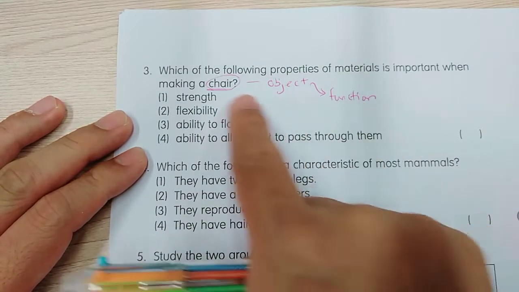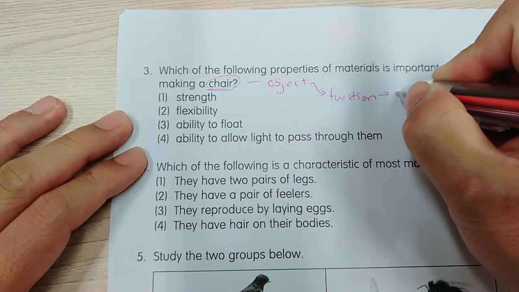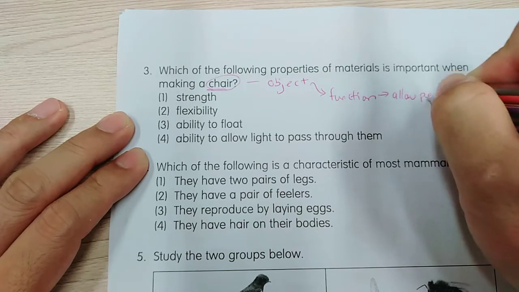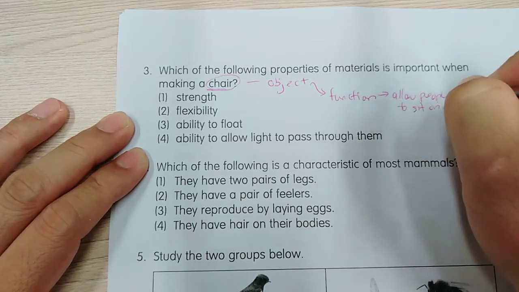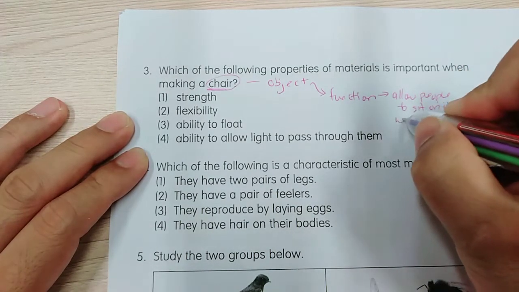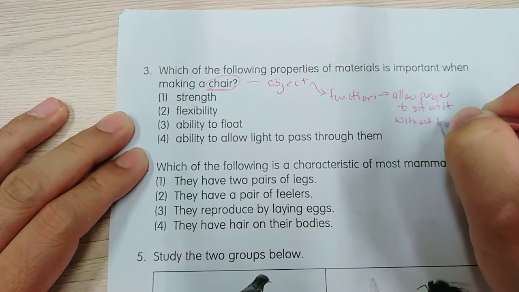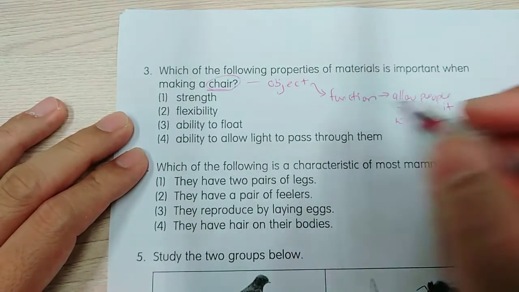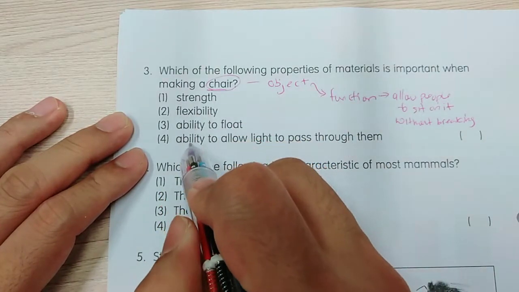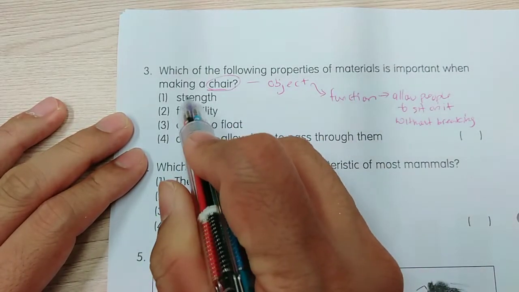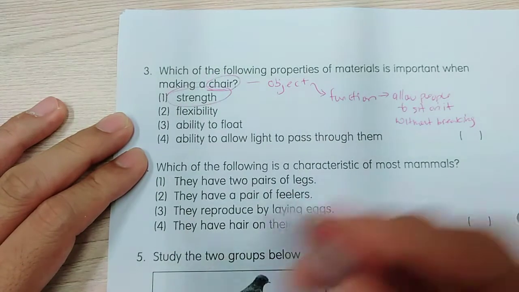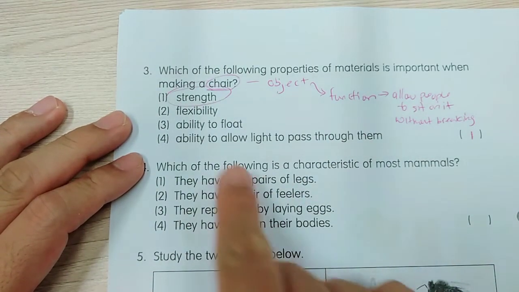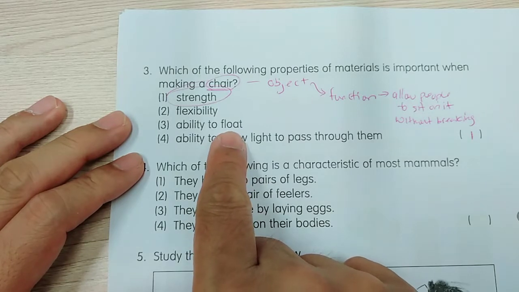An object has a function. This object's function is to allow people to sit on it without breaking, which is really important, isn't it? And which of these properties describes something that doesn't break easily? Of course, it is strength. Therefore, that's the answer. A chair may be able to float, but I don't need it to float.